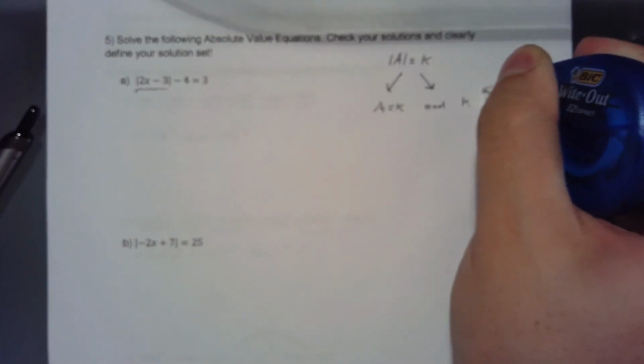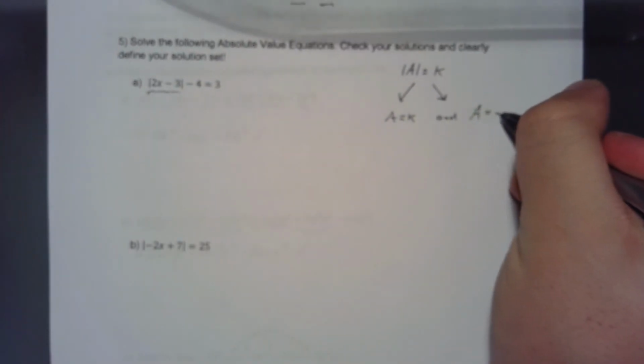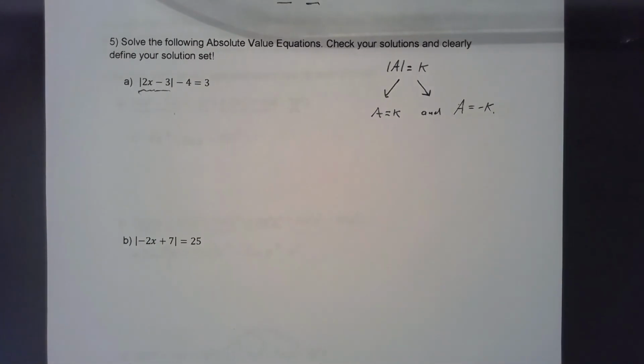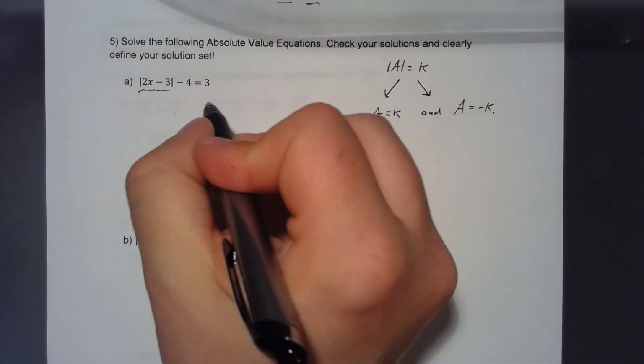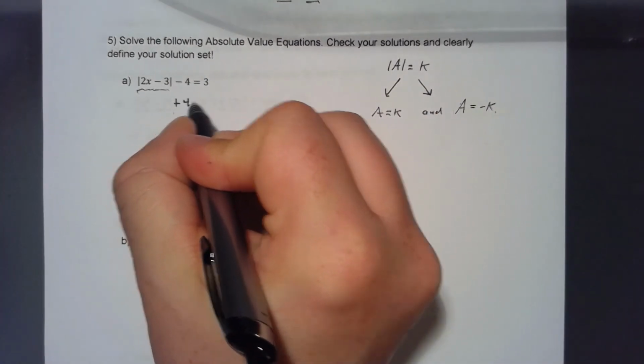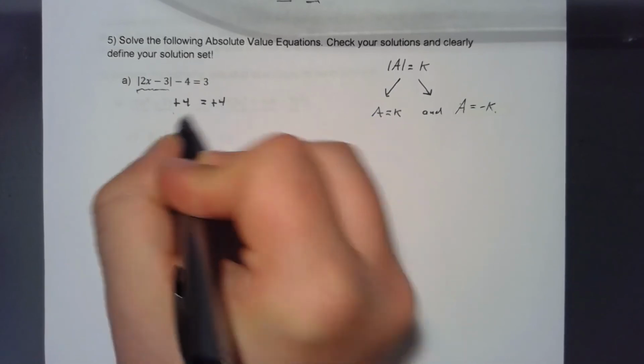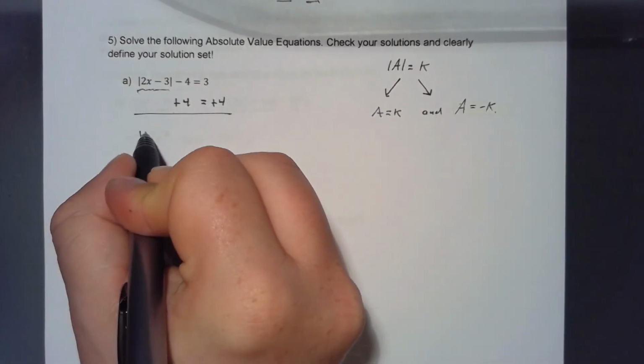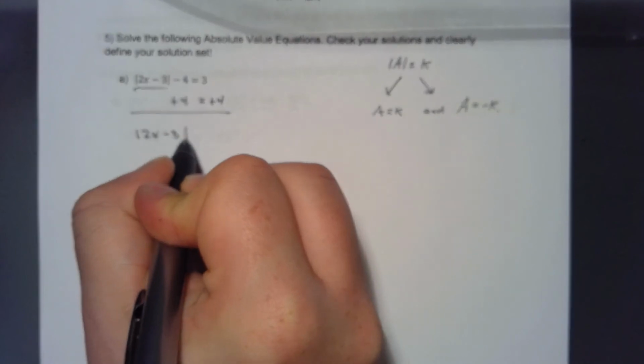Oh, I wrote that in the opposite order. To get a equals negative k. So I have to add the 4 before I do that. When I do that, I get the absolute value of 2x minus 3.